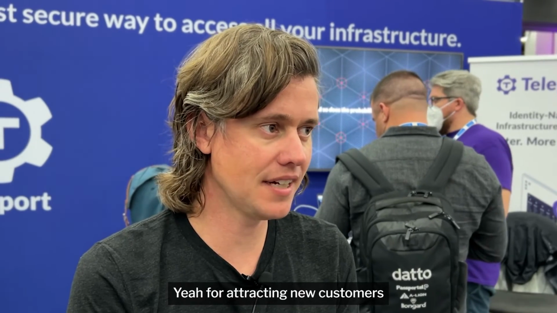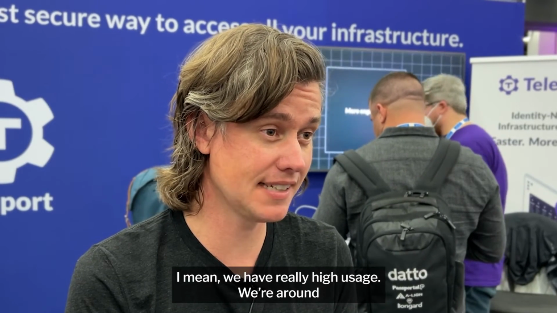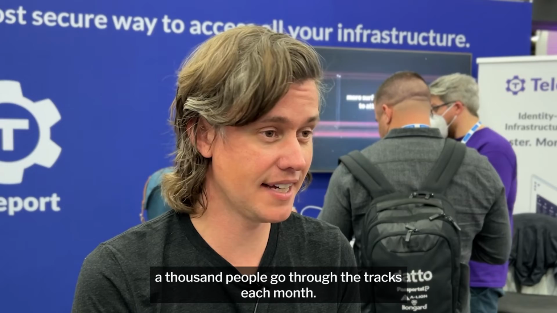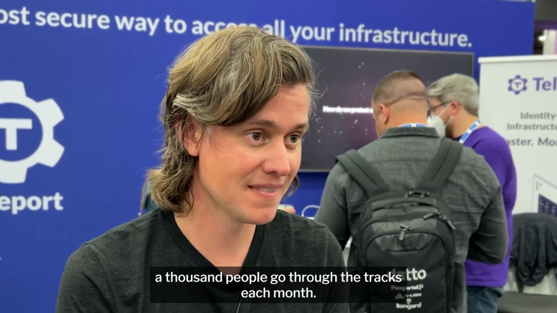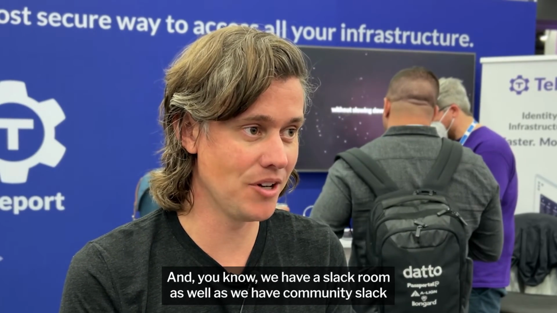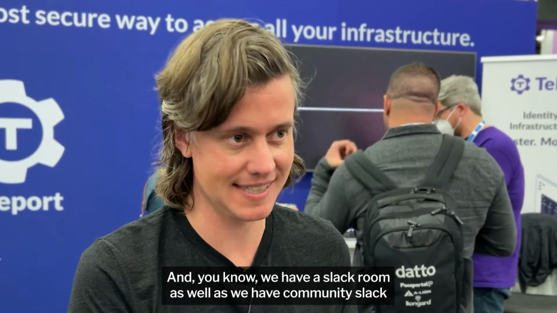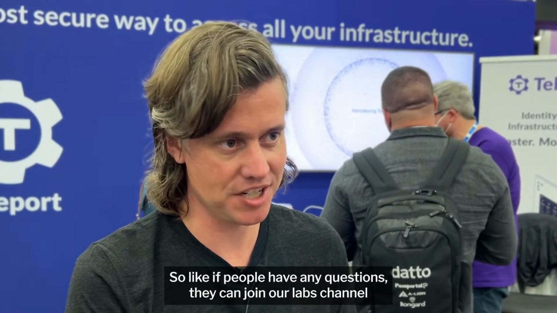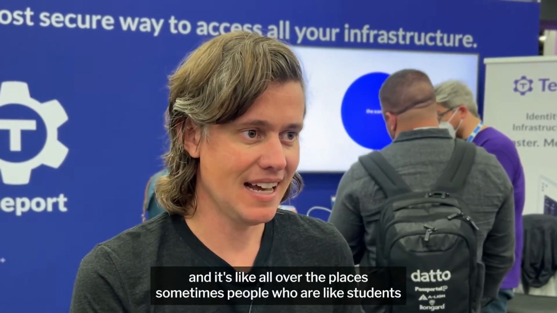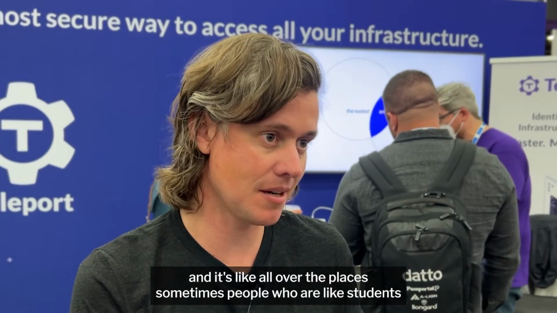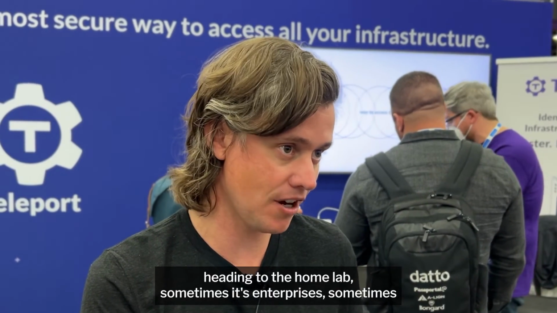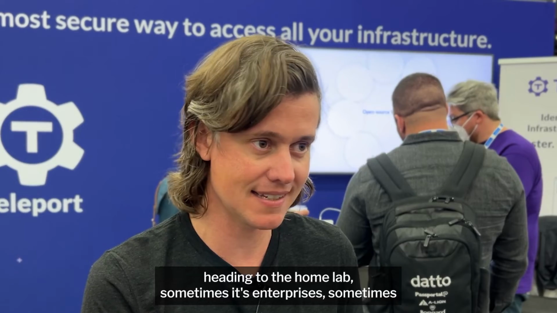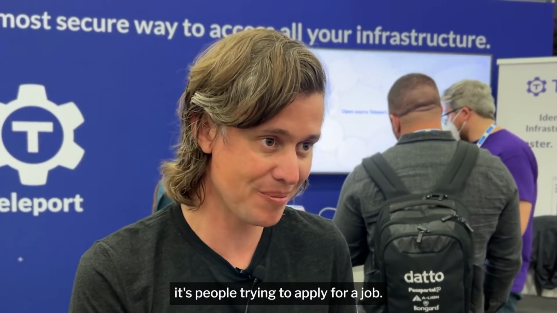Yeah, for attracting new customers, we have really high usage. We're around 1,000 people go through the tracks each month. And often we have a Slack room as well, so we have a community Slack and people come in, so if people have any questions, they can join our labs channel. And it's all over the place. Sometimes people who are students, they think of their home lab, sometimes it's enterprises, sometimes it's people trying to apply for a job.